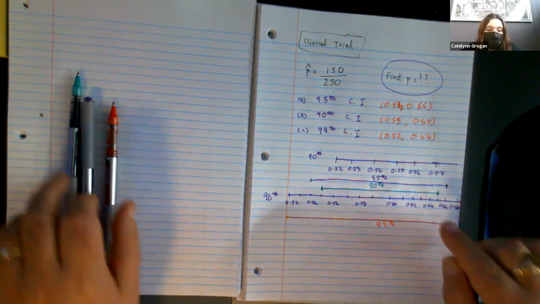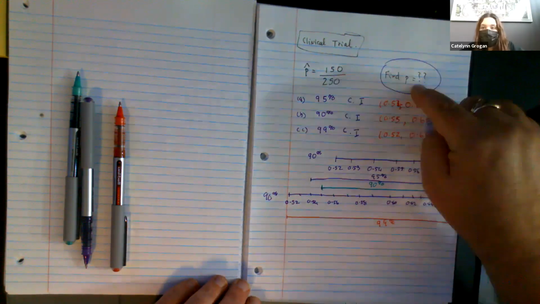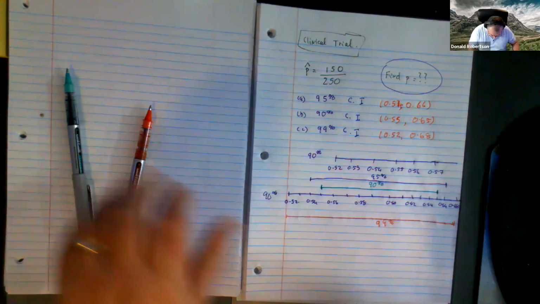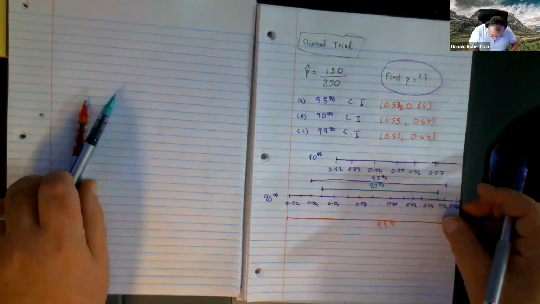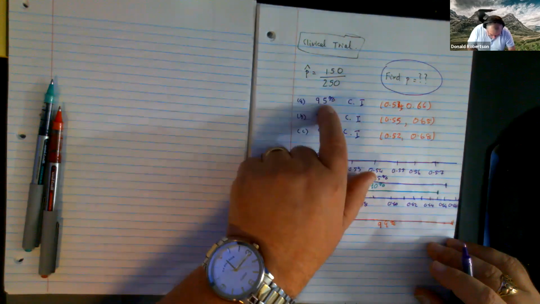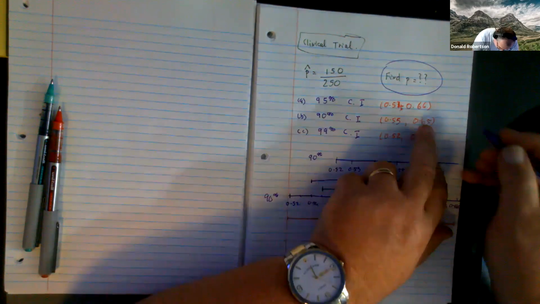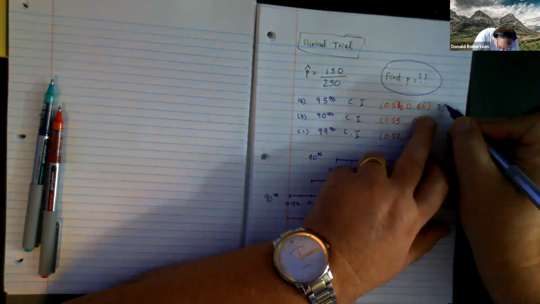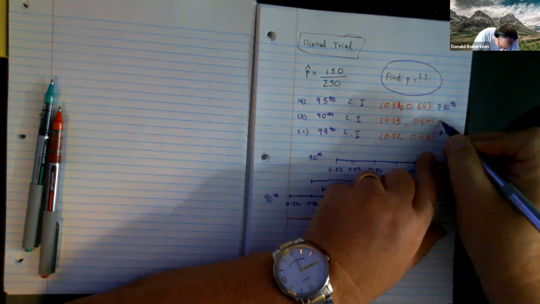Now, in these situations here, you can then make some conclusions about how effective this is. Would you agree, no matter which one of these confidence intervals I choose, that there's evidence that the real answer to P is definitely somewhere bigger than 50%?